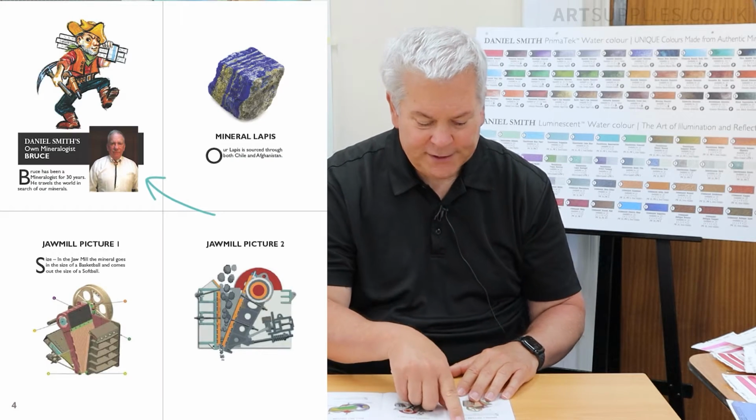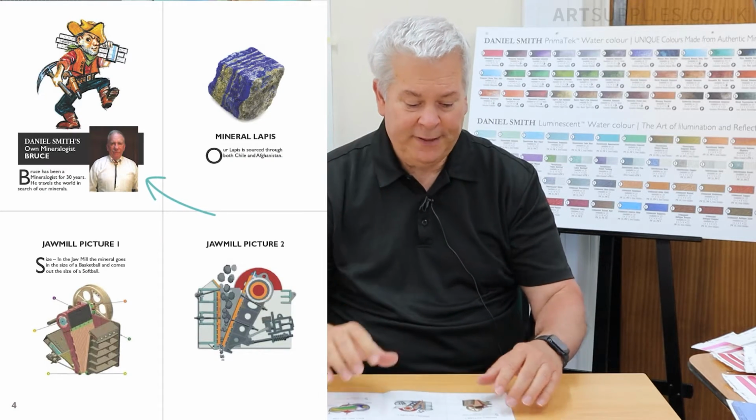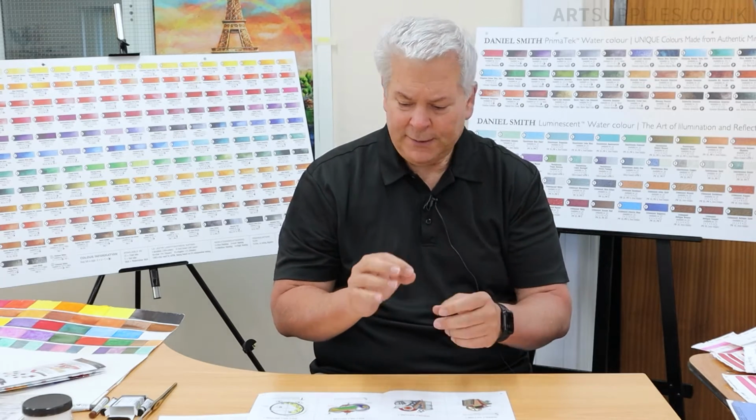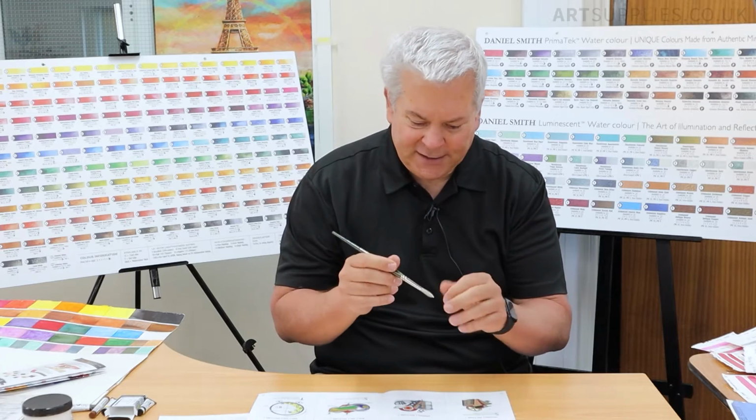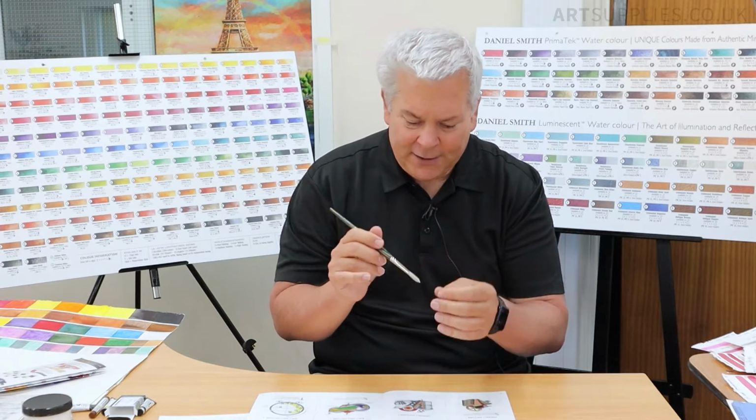So Bruce goes all over the world to meet with mineralogists. And what they're after is getting very nice mineral specimens in pockets. And they will take months to painstakingly use brushes and little tiny files to move material to get that mineral specimen. And many times they break. And when they break or they have no value, then we buy them because we can make pigment from it.